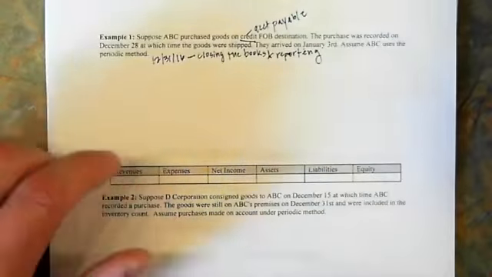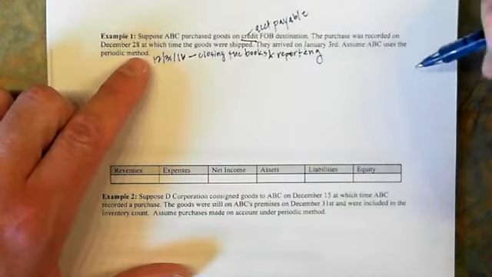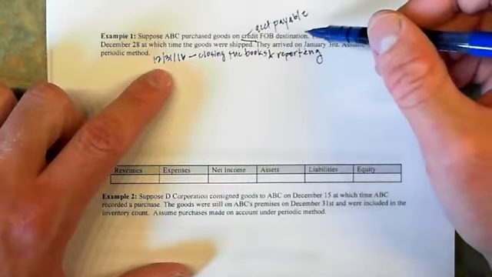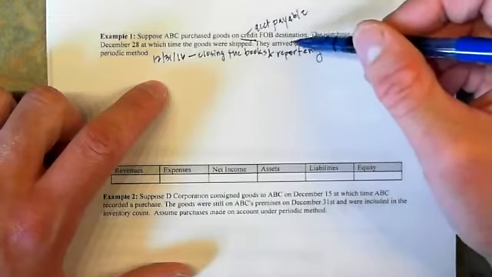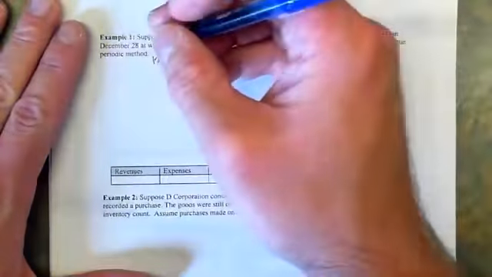So this is when we're going to decide whether or not we made an error. So if I recorded a purchase and they haven't arrived, it's the end of the month, December, they're FOB destination. Because they're FOB destination, I should not have recorded that purchase.